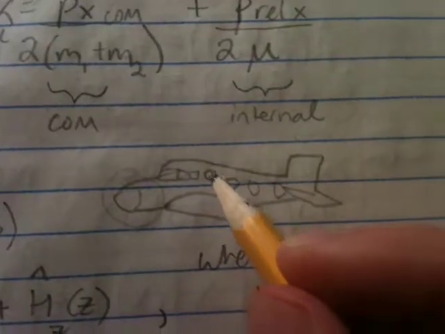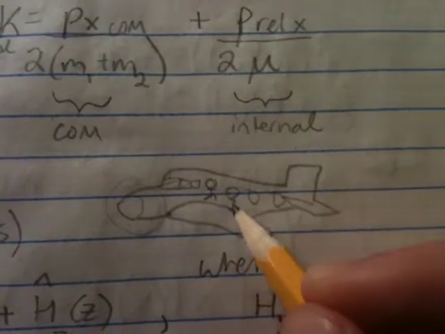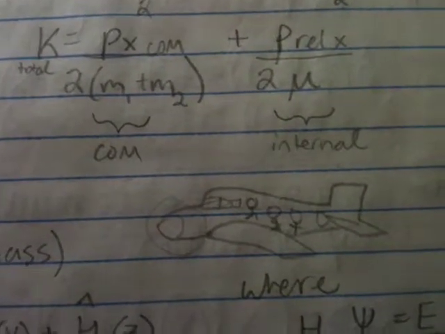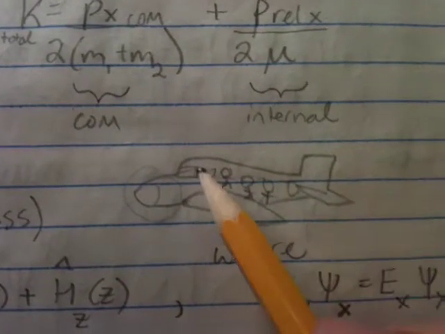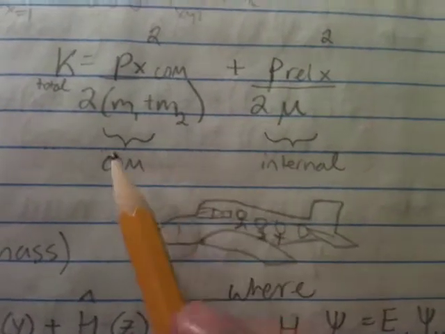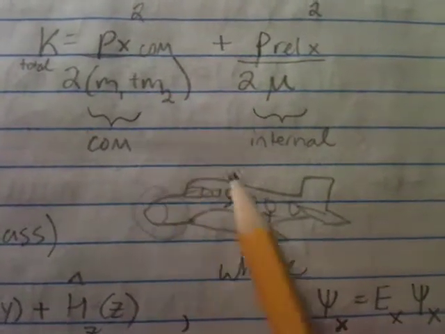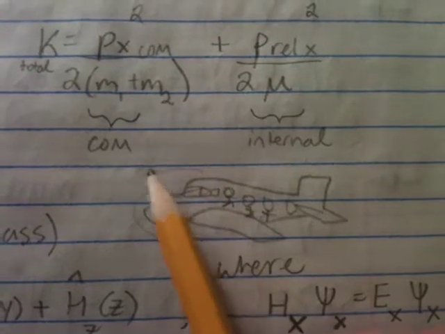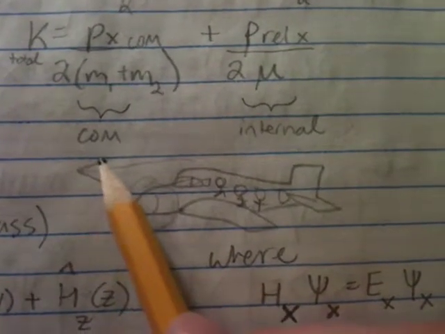Alright, so we have a plane. Yay. Now let's say we have a passenger inside. You know, let's say we have 4 passengers. No, 3 passengers inside. If you were to describe the kinetic energy of this plane, the kinetic energy associated with the center of mass of the plane is going to be some sort of kinetic energy.